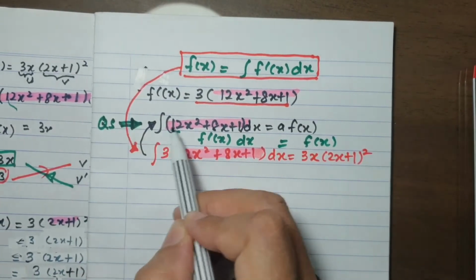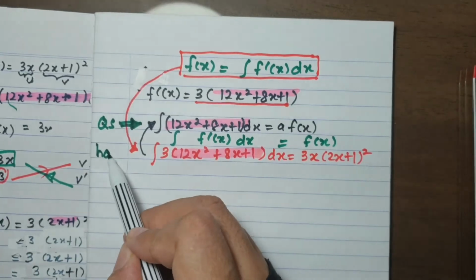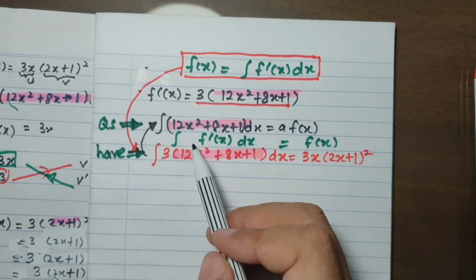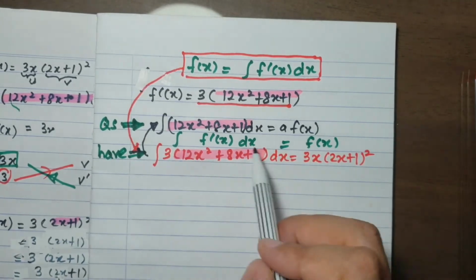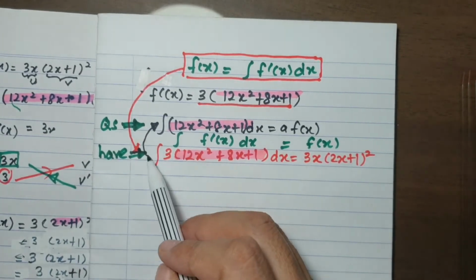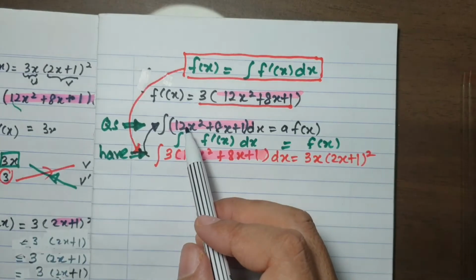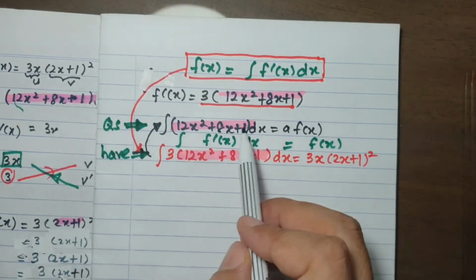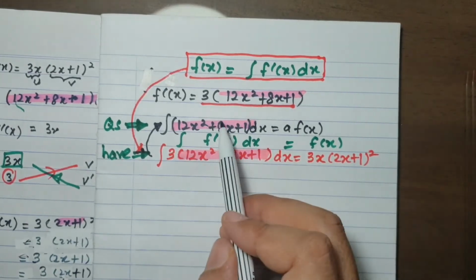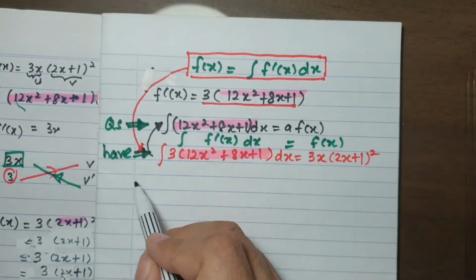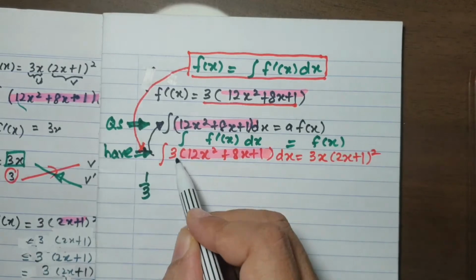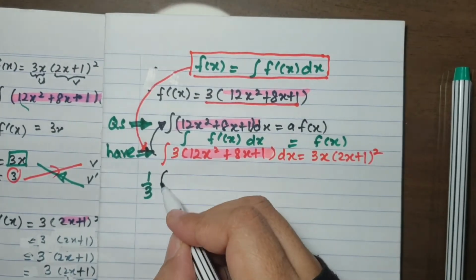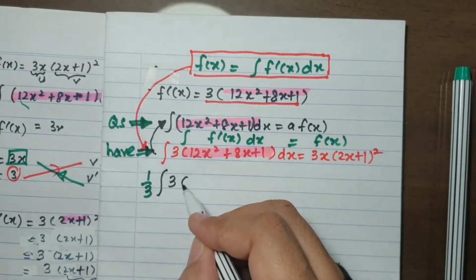The question asks you this, but you have this, right? So how to modify this? What does the question ask? This is what you have, how to make it become what the question asks? Of course, you need to times 1 over 3 times this, right or not? 1 over 3 times this function.